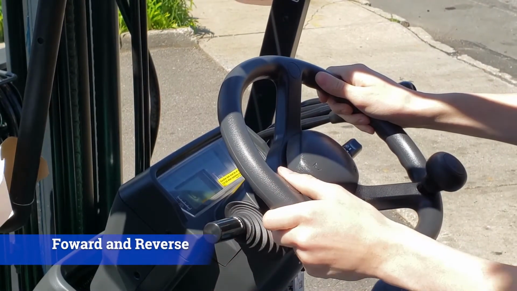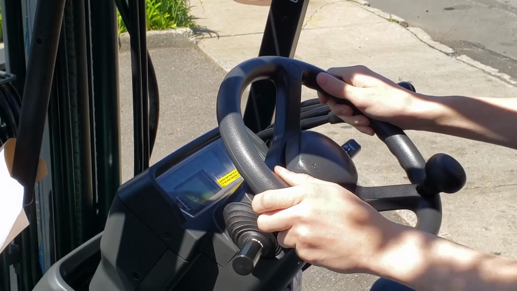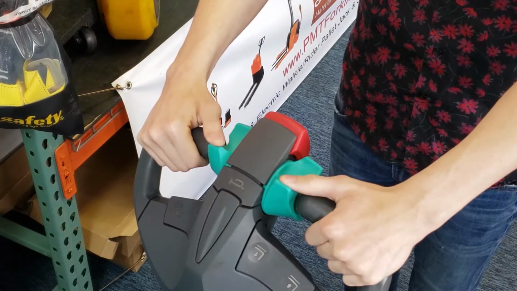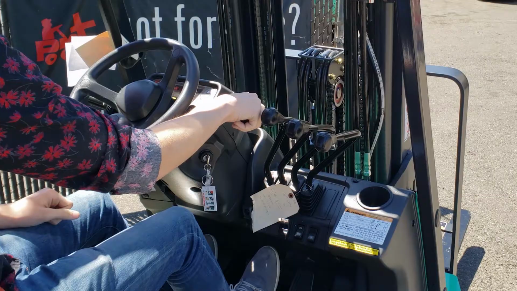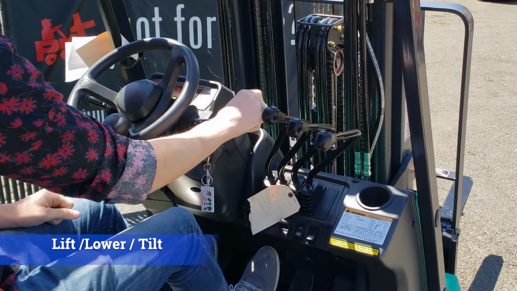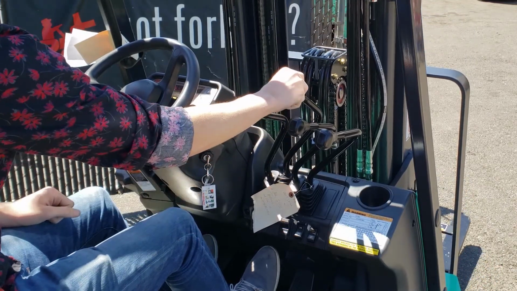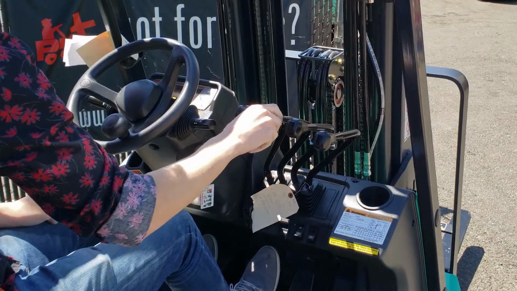1. Forward and reverse. 2. Lift, lower, or tilt if equipped. 3.